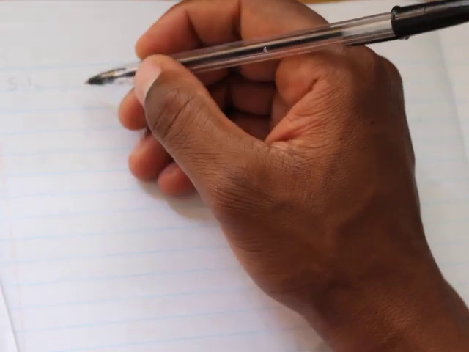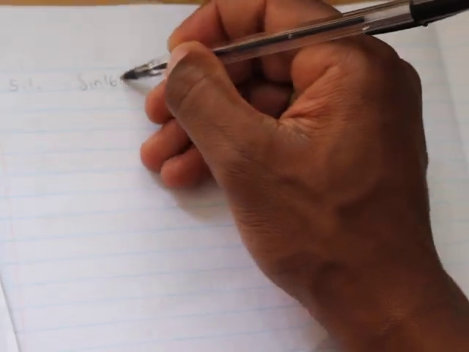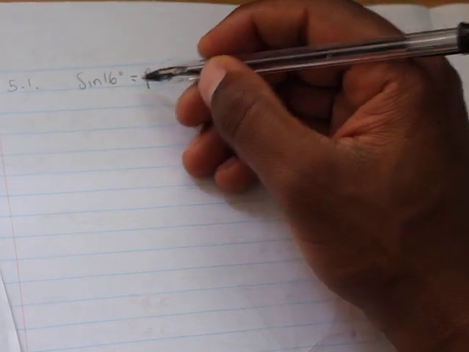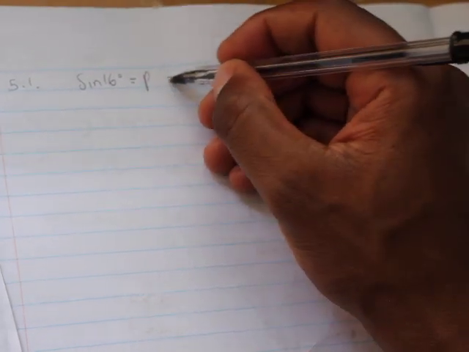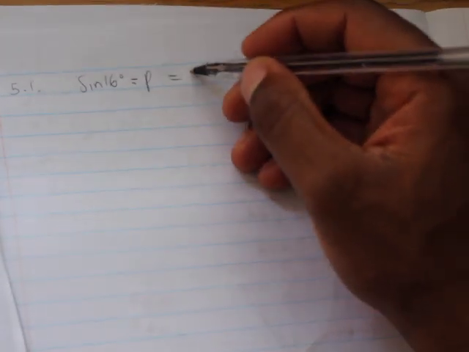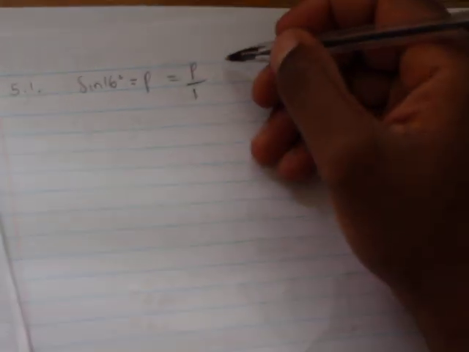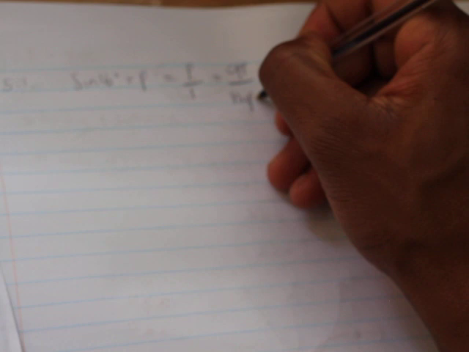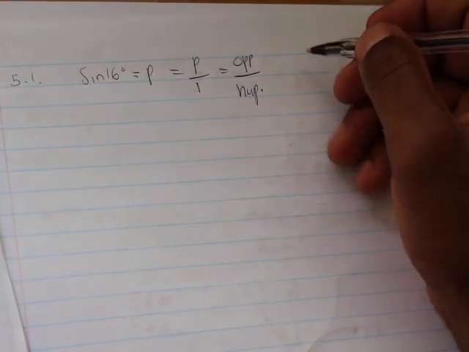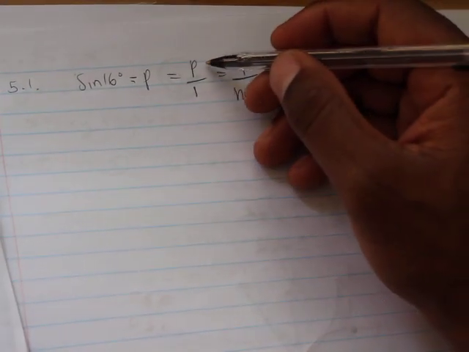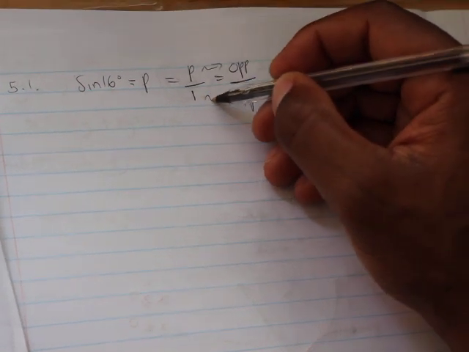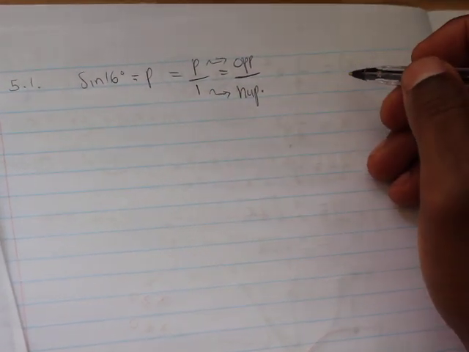The rule of thumb is to ensure that in 5.1, we are given that the sine of 16 degrees is equal to p, but we know that p is just the same as p over 1. And the definition for the trig ratio sine is opposite over hypotenuse, meaning that p is the opposite side and 1 is the hypotenuse.